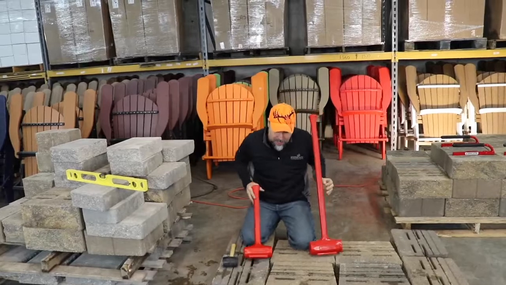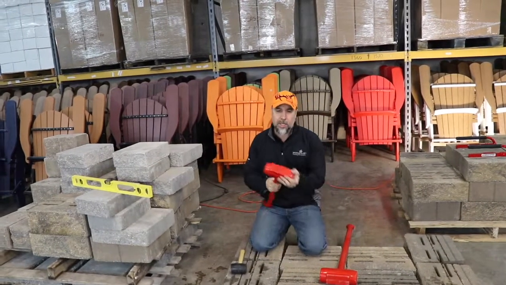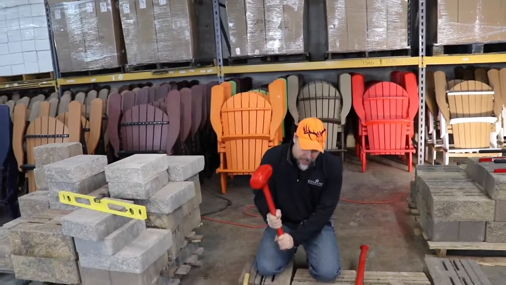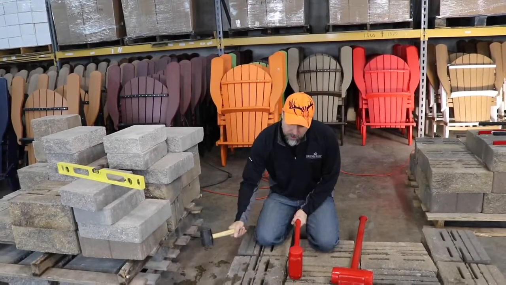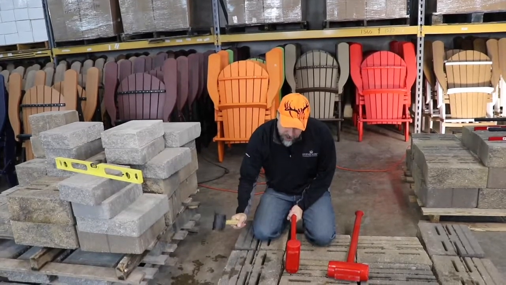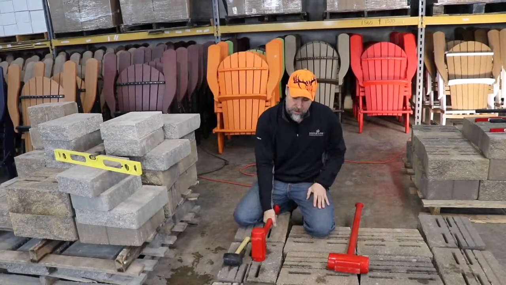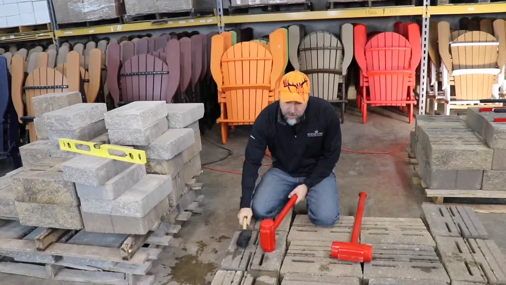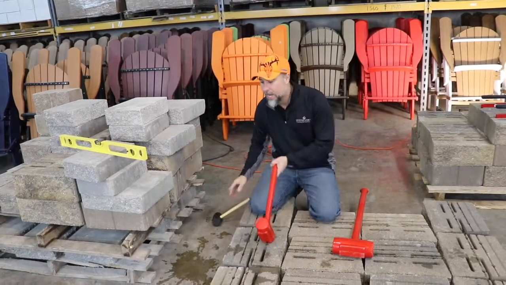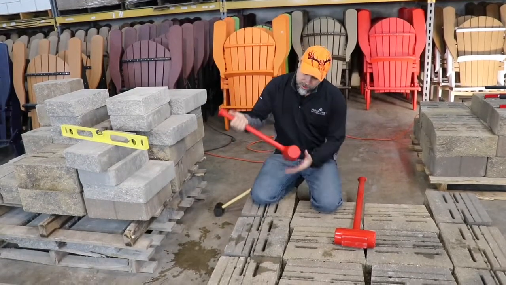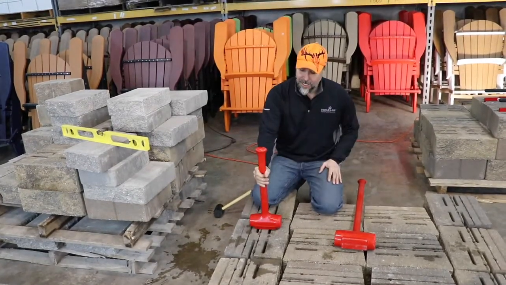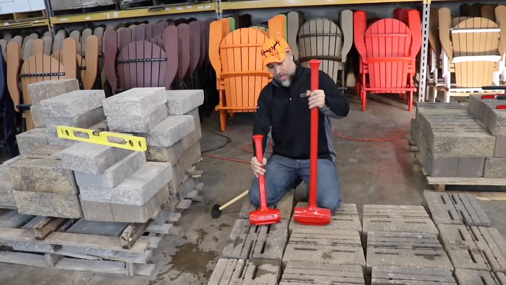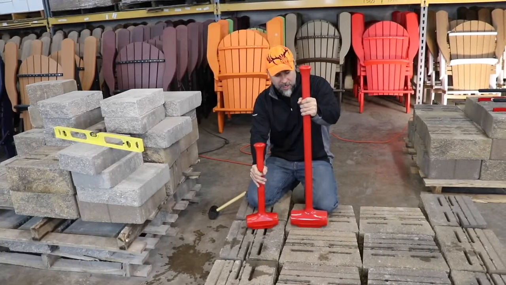This is called a dead blow, and it's actually filled with material. And so when you hit the block, it stops it from bouncing. Okay, watch. See, this is your bounce, a dead blow will not bounce. And the reason you don't want the bounce is because it just gives you a better contact with the block, more control over it. This is, I believe, a 5-pound. This is the one that I use on every single one of my job sites. They do make bigger versions. I've never used one this big.